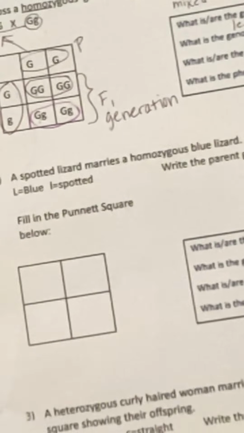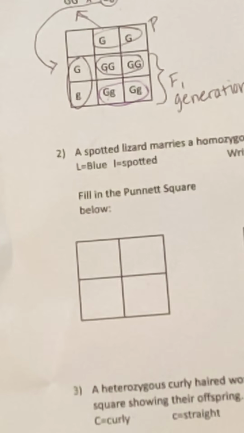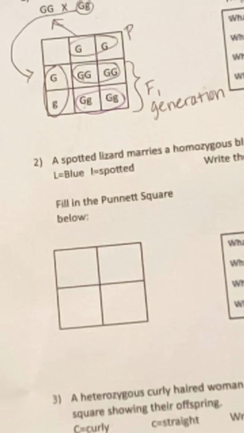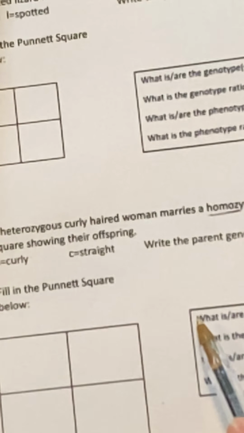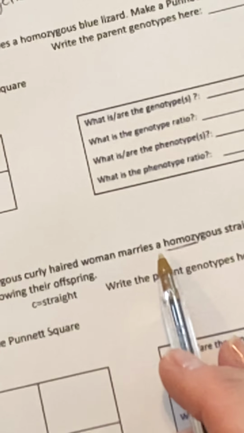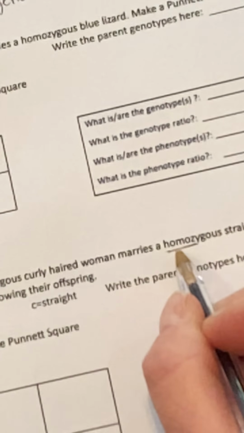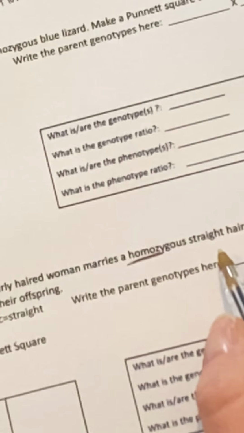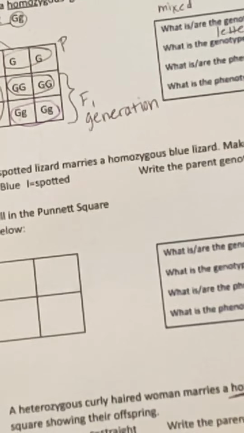Okay, so let's move on to the section that you guys had to work on. So some of you, because of the way that the Google Classroom loaded up my document, it shifted things. And it ended up loading the other document. I don't know what happened. Anyway, there were some issues with this. But down here, where number 3 is, it says a heterozygous curly-haired woman marries a homozygous. This, on some of the documents, it says hetero. This should say homozygous, straight-haired man. We can double check that when we get back there.